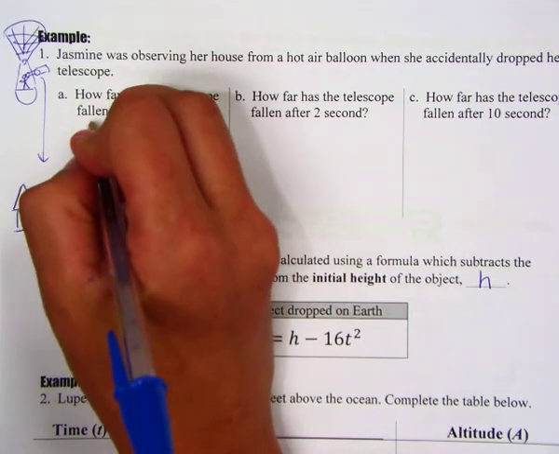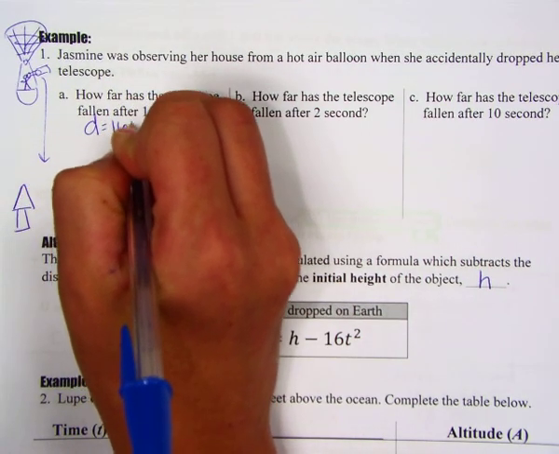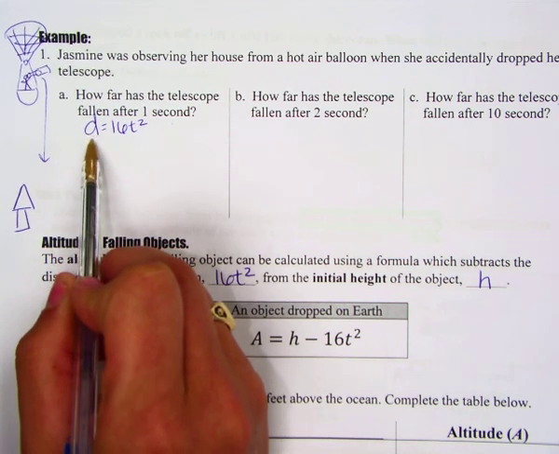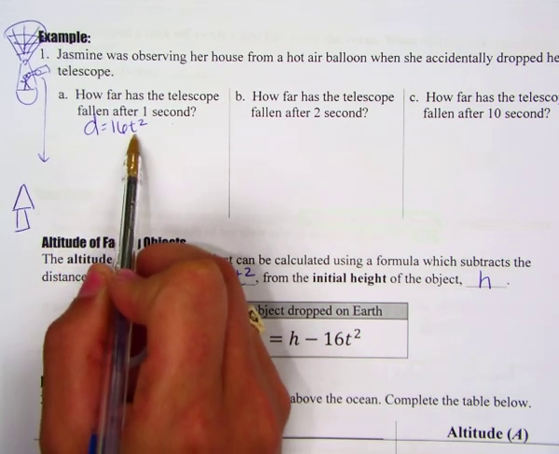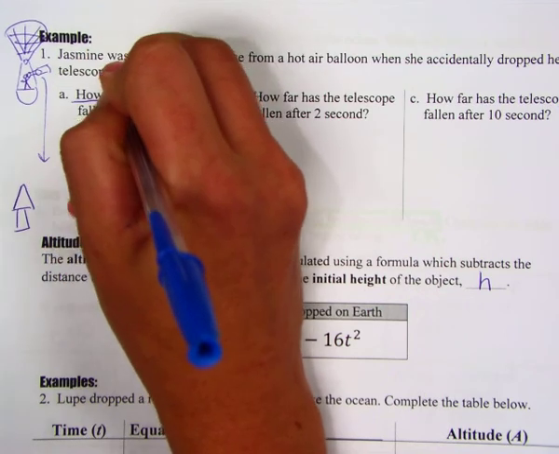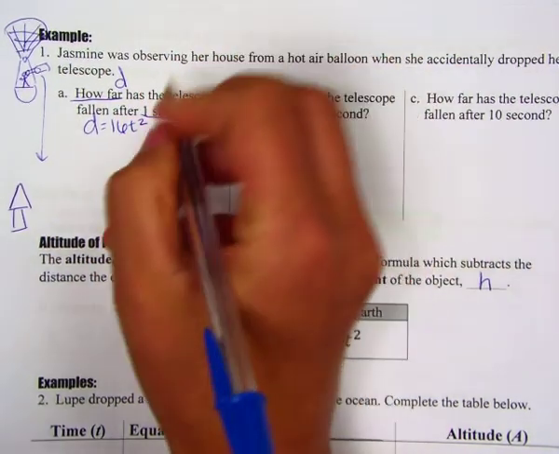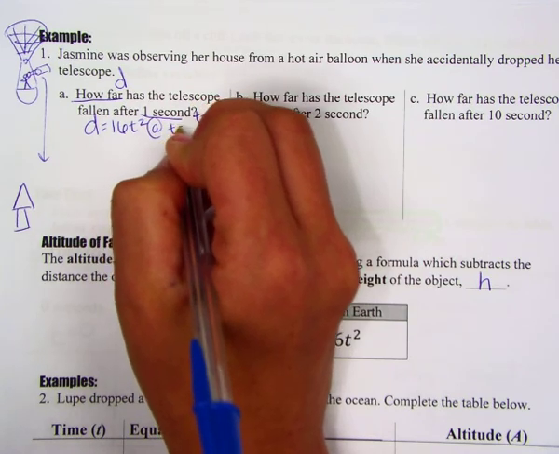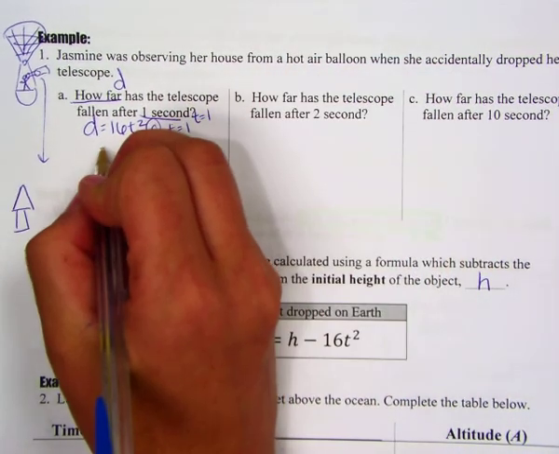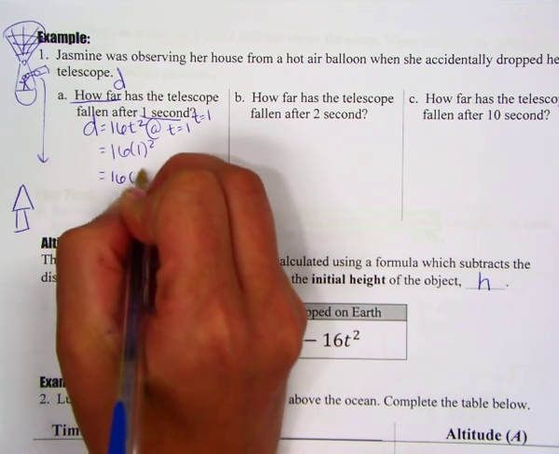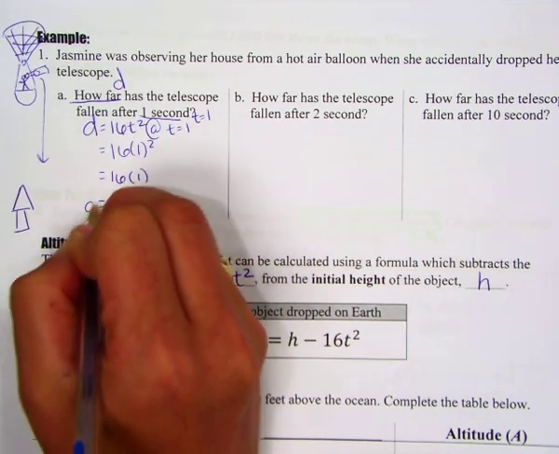We're going to use the formula d equals 16t squared to find out how far it's fallen, d, given a time. How far refers to d, and 1 second means t equals 1. So we substitute 16 times 1 squared, which is 16.